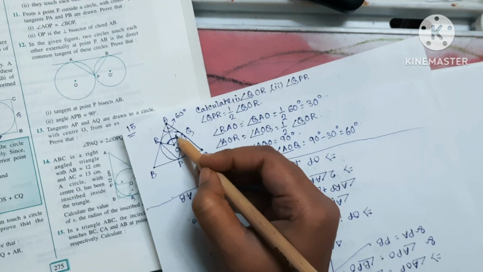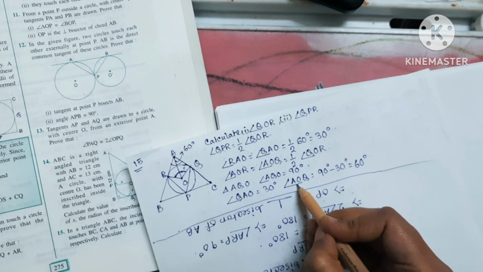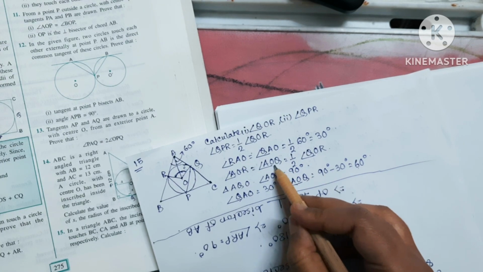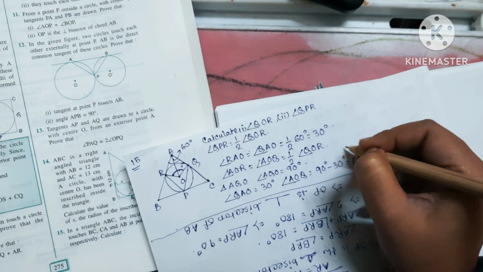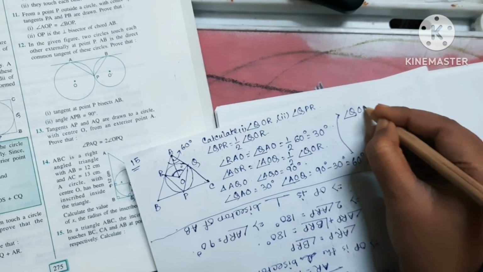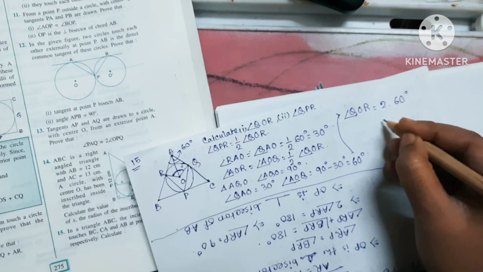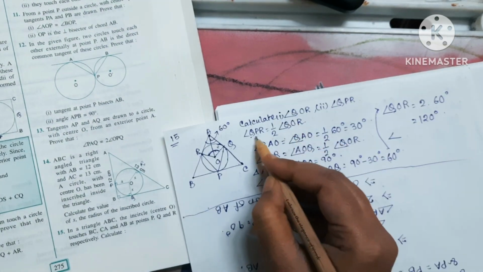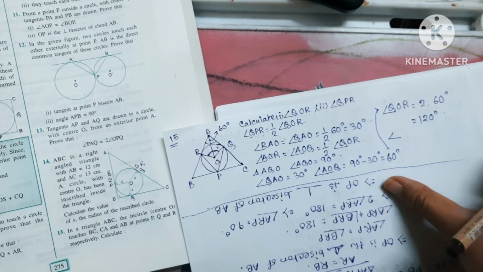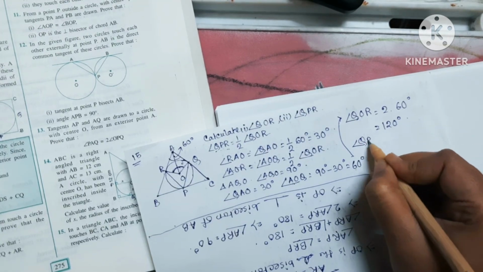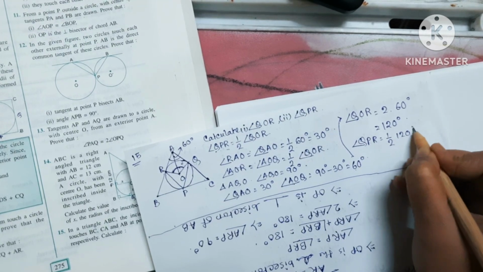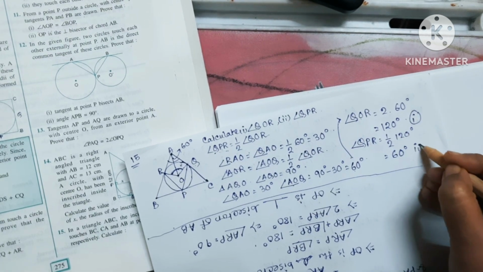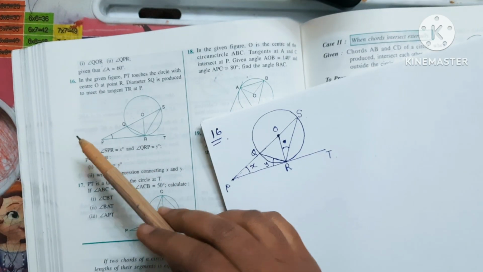So since this one is 60, that means AOQ is 60 degrees. Now this 60 degrees is half of QOR. So from here you can say angle QOR will be 2 into 60 degrees, so that will be 120 degrees, and this is the answer of question number 1. And angle QPR, that is the answer of question number 2, will be half of QOR, half of 120 degrees, that means this will be 60 degrees. Okay, so this is the answer of question number 1, and this is the answer of question number 2. Okay, so question number 16.